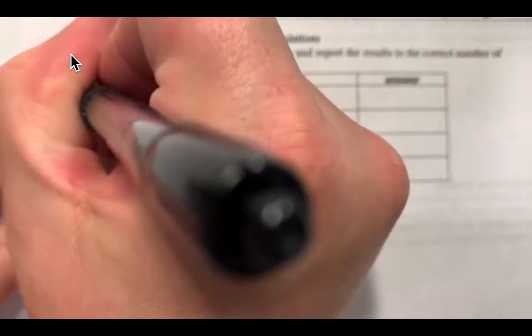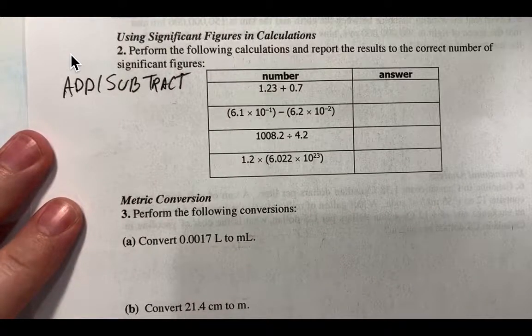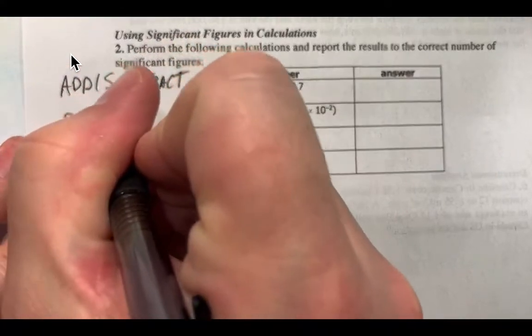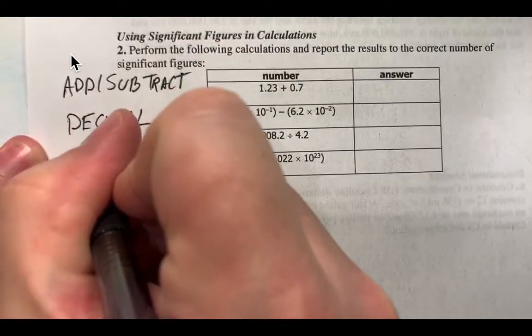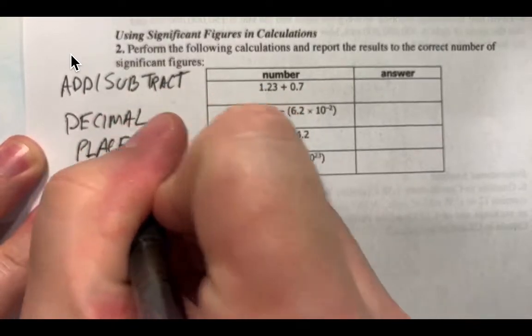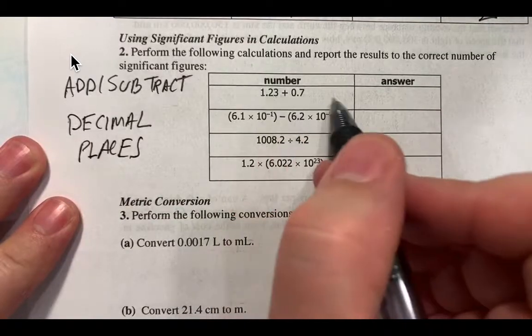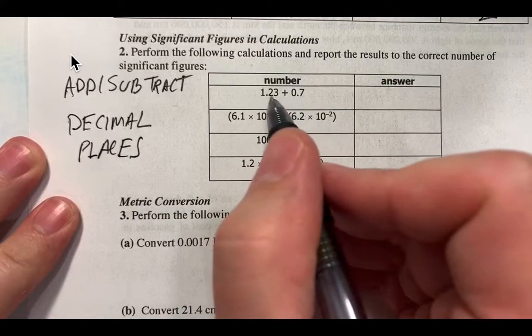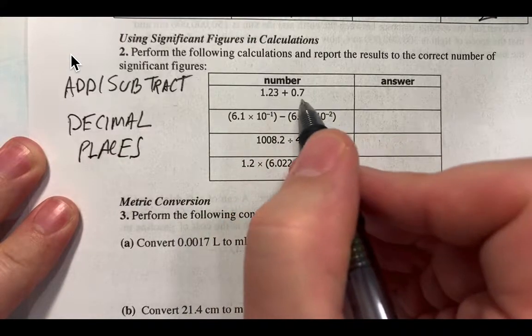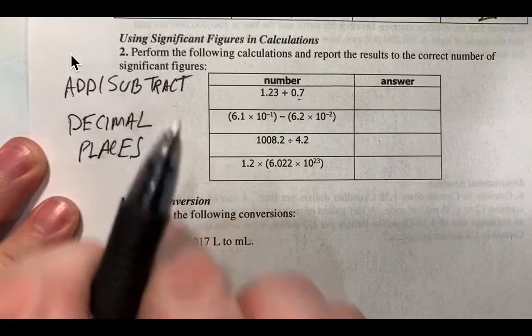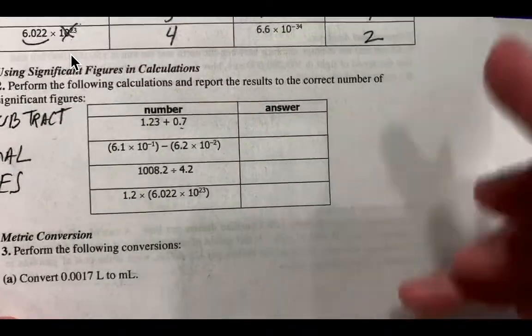So if we're adding or subtracting, in the case of addition or subtraction, it goes by decimal places. We'll go back and talk about this problem in detail in just a second. If we want to skip over, this has two decimal places, this one has one decimal place, so this second number is going to limit the accuracy of the sum. We'll get back to that in a second though.